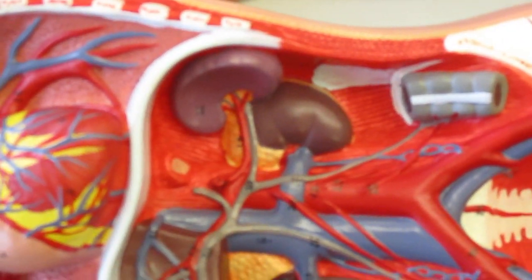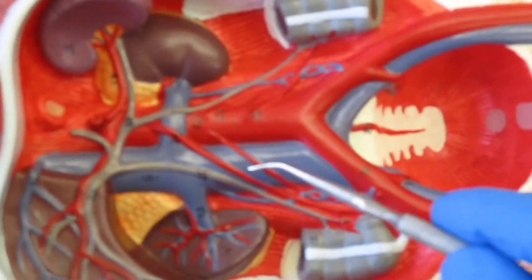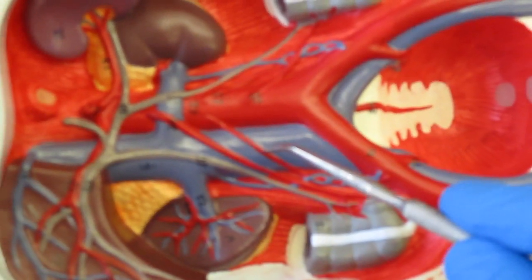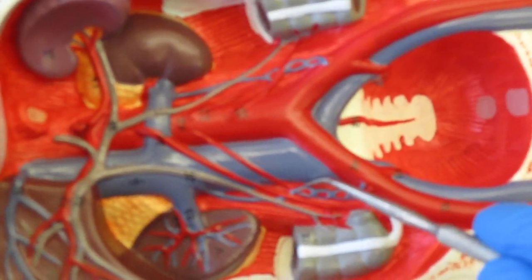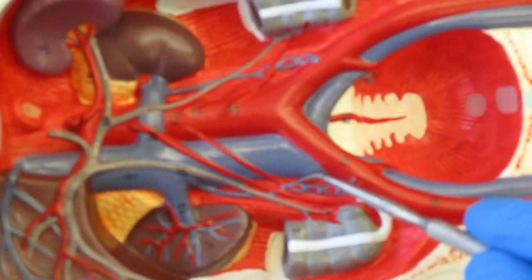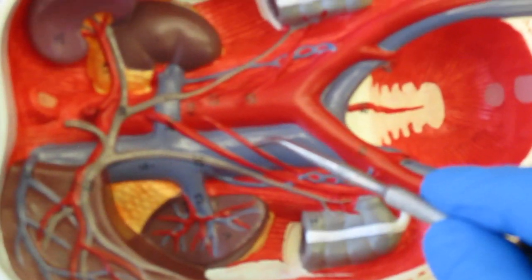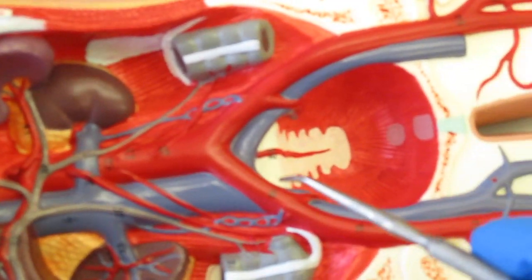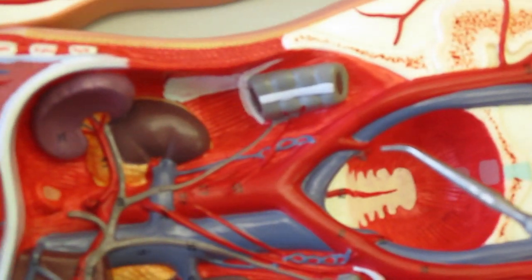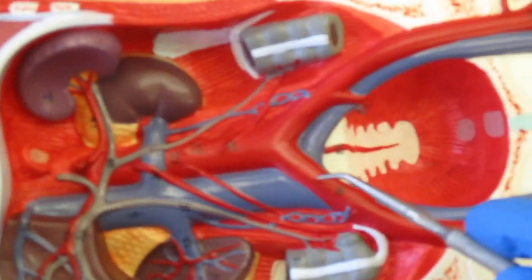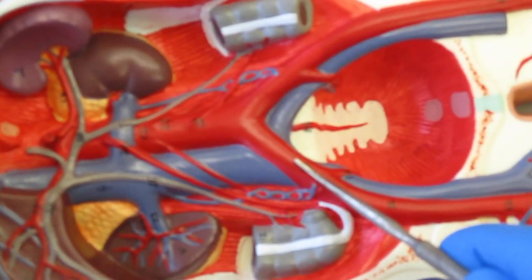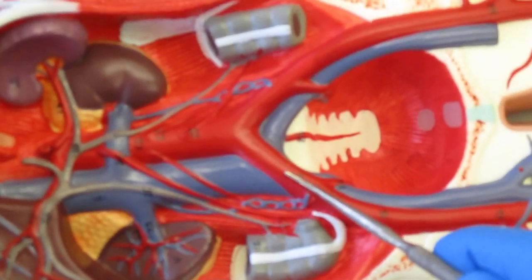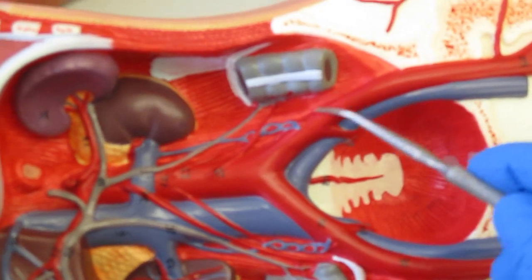And we have the gonadal artery. Gonadal artery would be this one right here, going to the gonads, the testis or the ovary, on this side here. Okay. And then we have the right and left iliac arteries here and here.